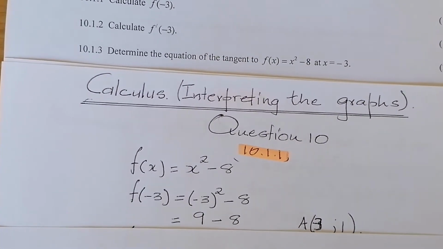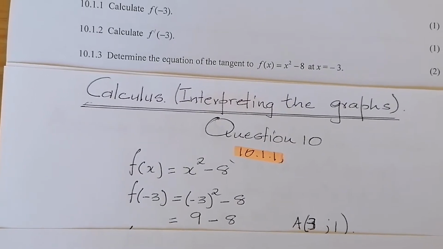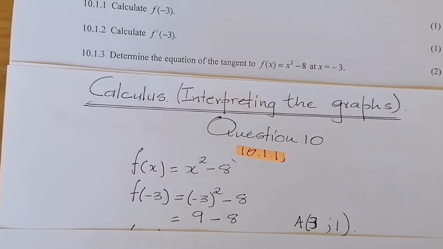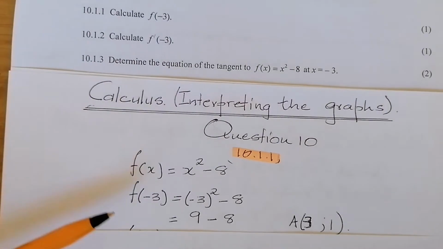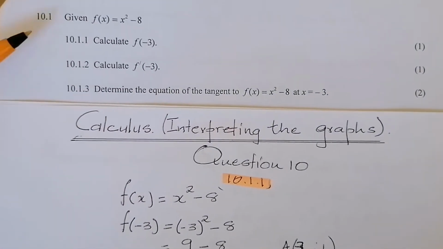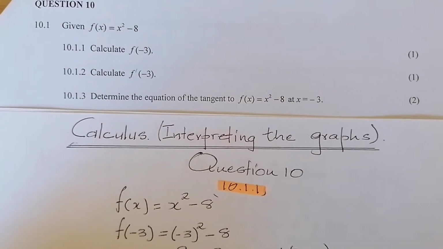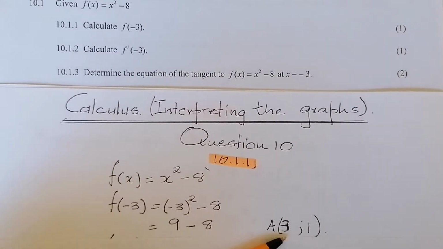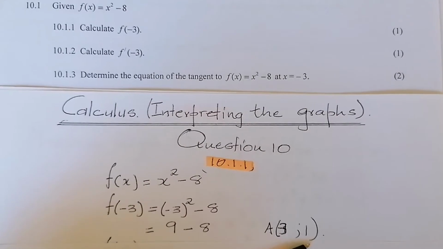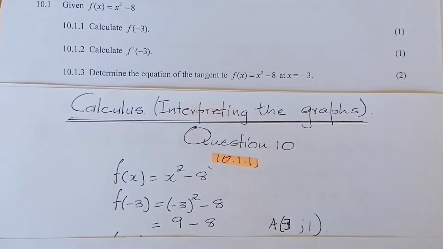Minus 3 squared is 9. 9 minus 8 is 1. Now that tells me that in this given function, when x is negative 3, the value of y is 1. We have answered the question.